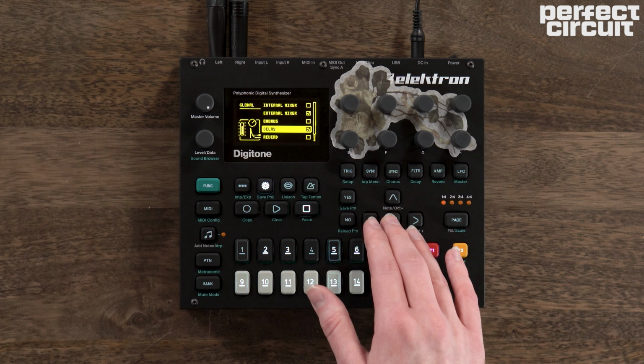So if we go back out of here to our delay page, these yellow boxes here indicate that we are in global mode. So if I go to chorus and reverb, you'll see that it's still in the regular mode. What this allows you to do is have consistent settings for your effects or mixer settings across all the patterns within your currently loaded project.